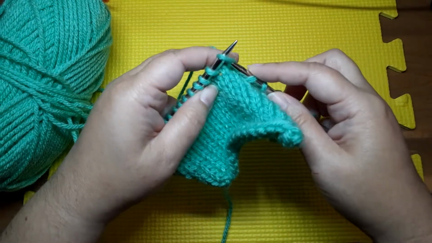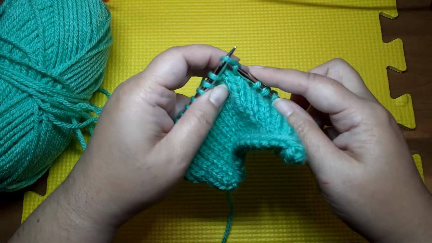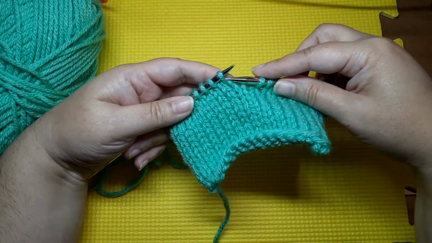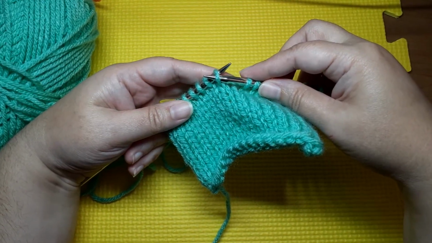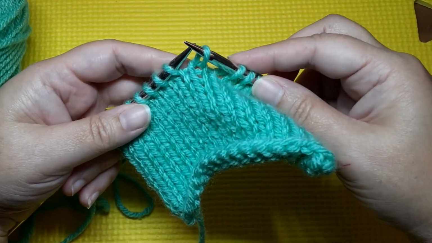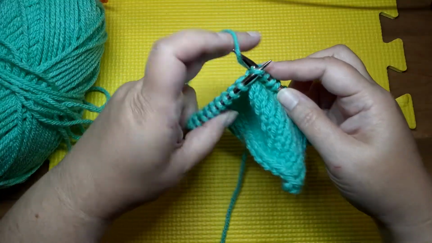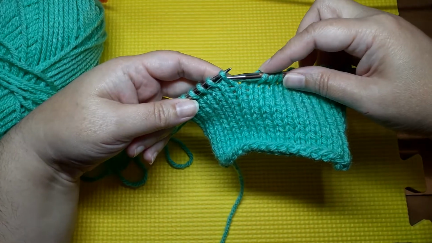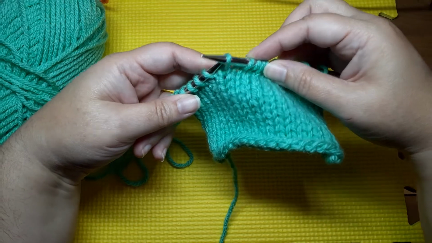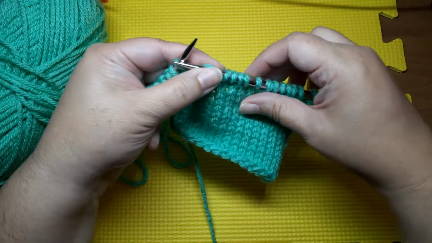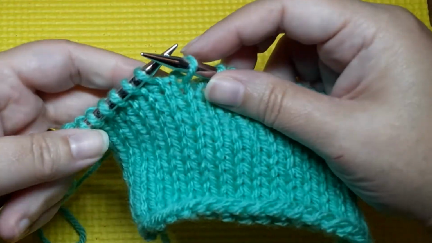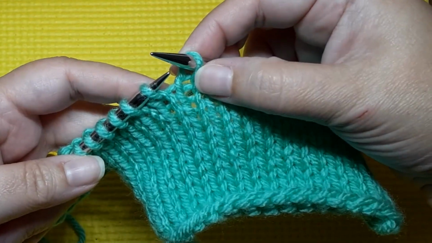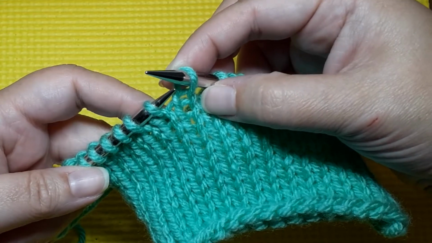Now, what if a pattern tells you to slip purlwise or as if to purl? Just the same. You insert as if you're going to purl, and you slip the stitch instead of purling it. So if it says purlwise, you insert as if you're going to purl and slip it purlwise. And the difference between this and a knitwise slip is the stitch mount doesn't change. It's still mounted with the right leg in the front and the left leg in the back.